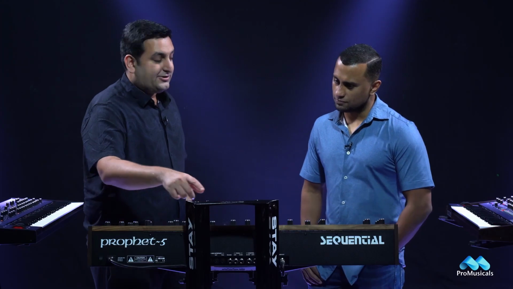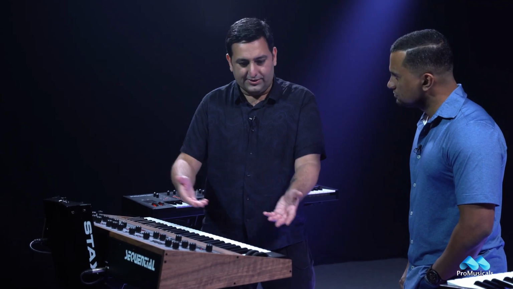Also, I'd like to talk about the connectivity at the back. This thing has MIDI, so you can interface it with different instruments as well. Or your computer. It's also got USB connectivity. So you can use this as a master keyboard in your studio. Or you can play any other synth through it as well.